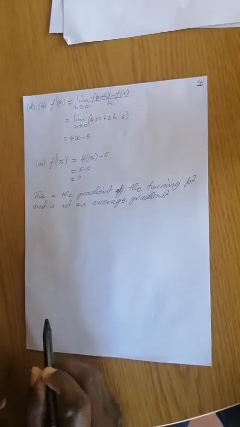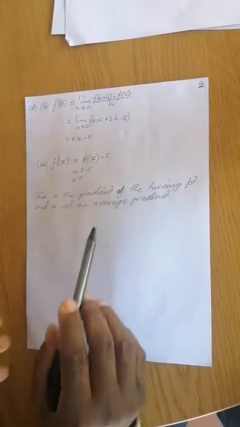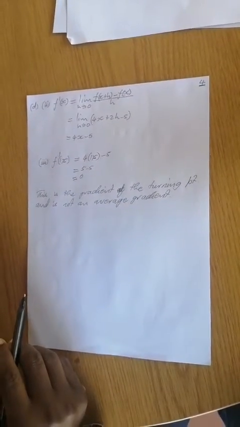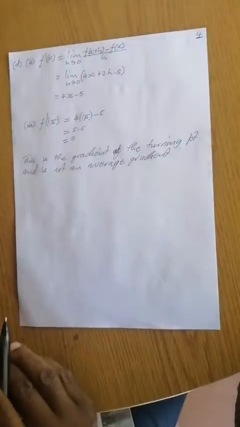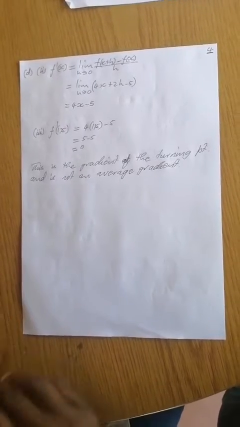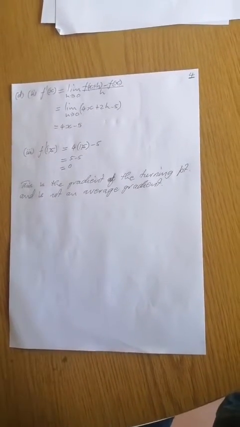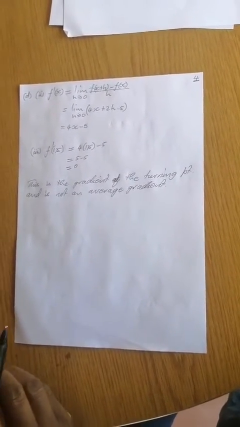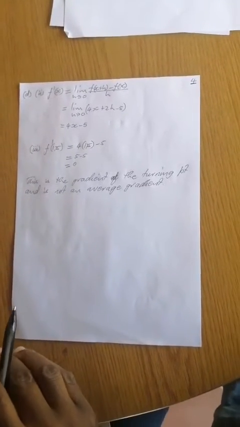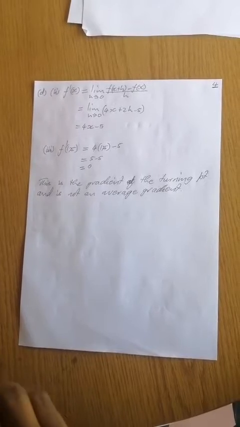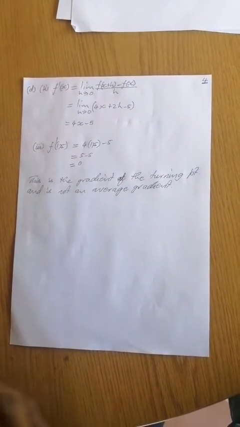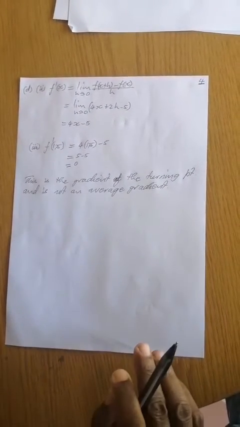At the turning point. And it is not an average gradient, because this is now a tangent passing through one point. It's no longer average gradient. It is now the gradient at the turning point. And what I need you to also understand is that when we are talking about the gradient of the turning point on a parabola, it is always horizontal.